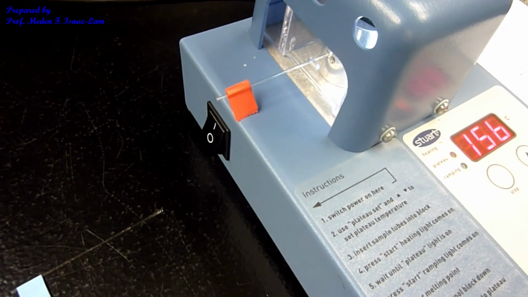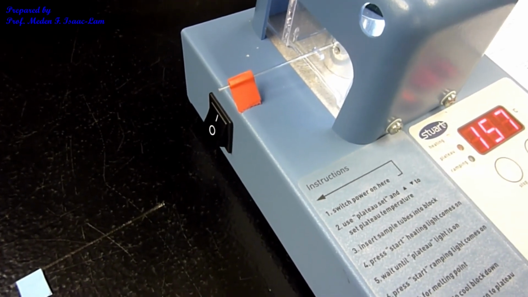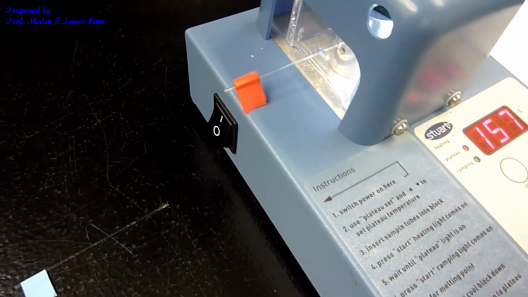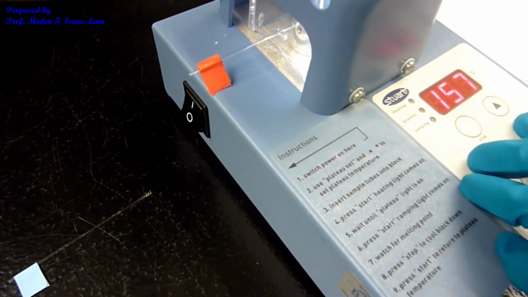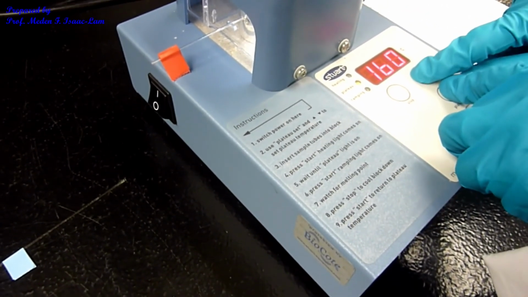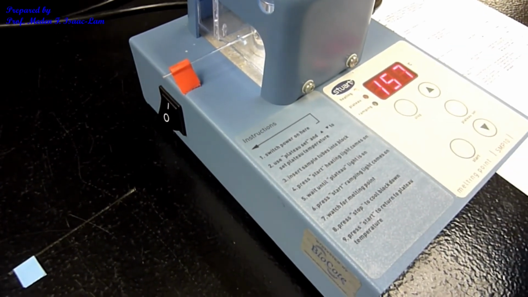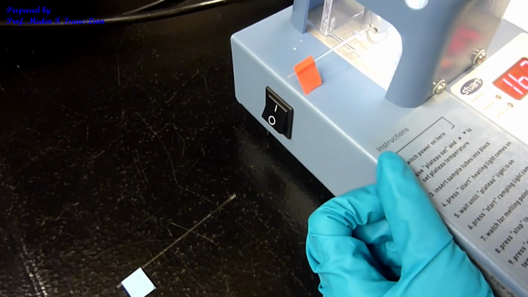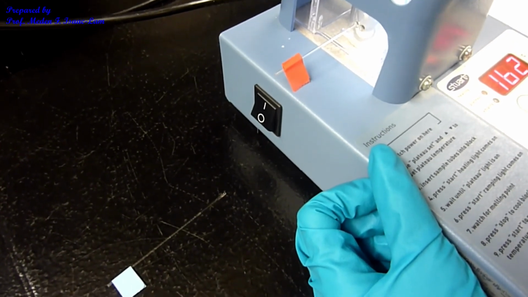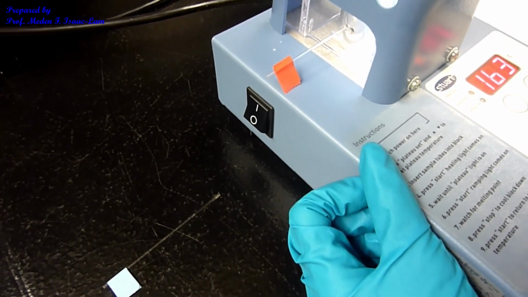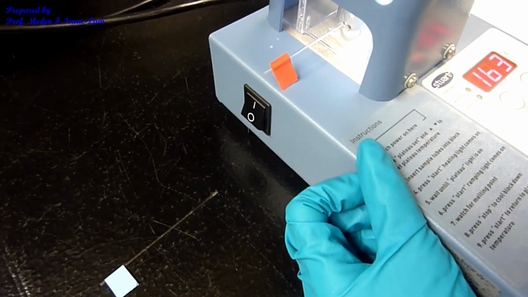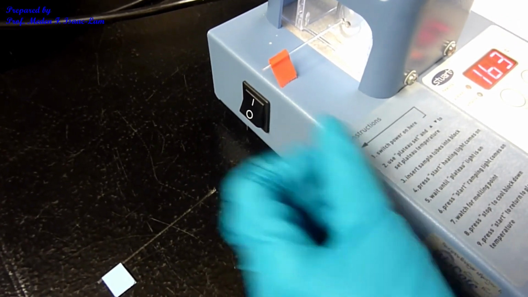So the next melting point of the unknown is 163. So again, I stop and then plateau 163 and then start again. So the benzamide derivative looks like it melted at about 162 to 163. So it's quite pure and I don't see the solid anymore.